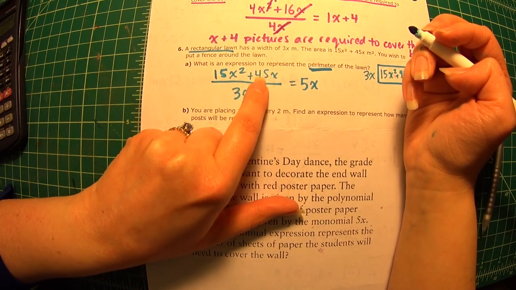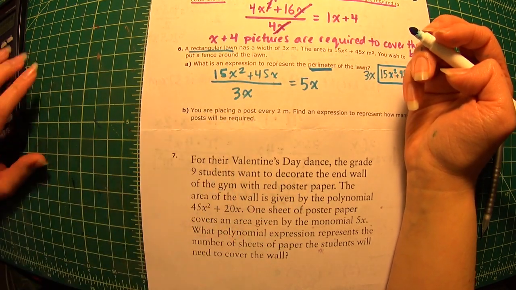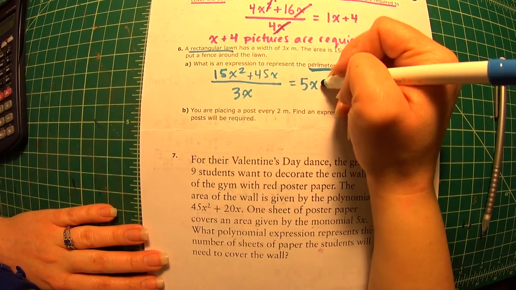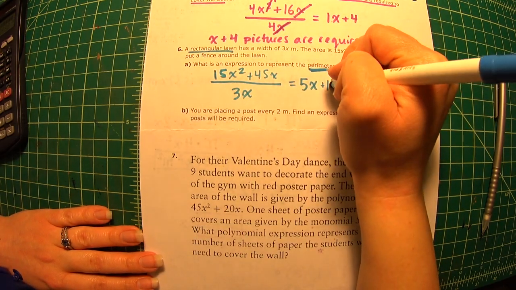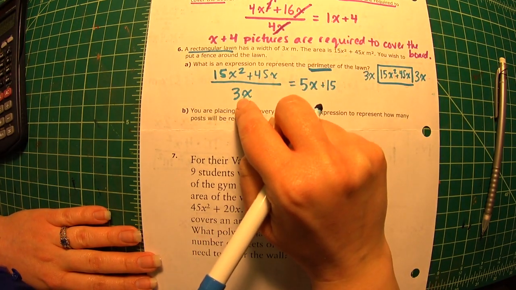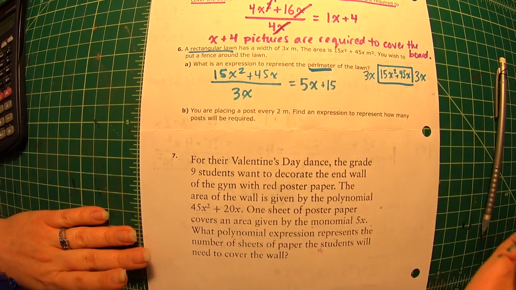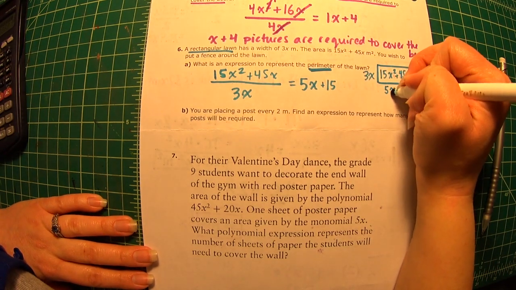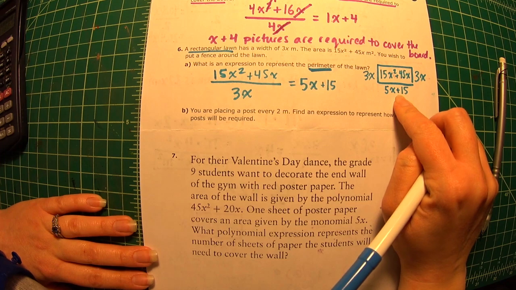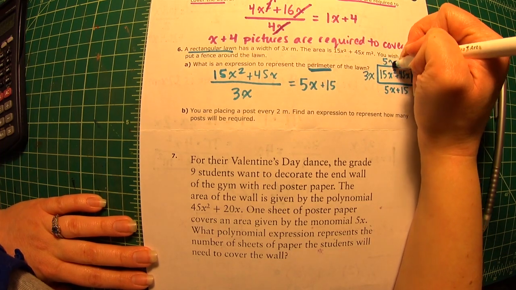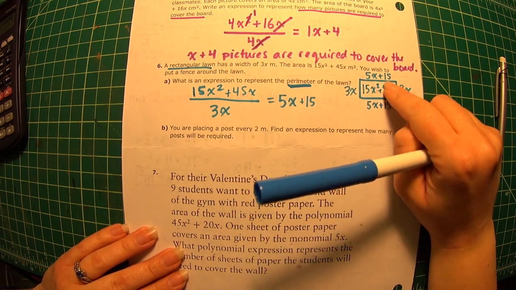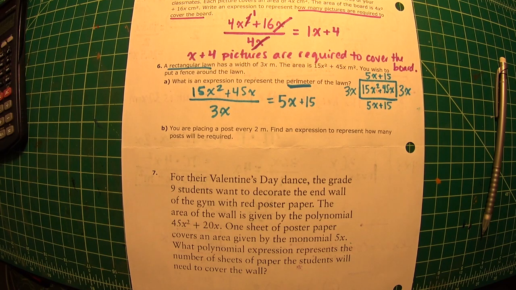And now we'll go on to the second term. 45 divided by 3 gives me positive 15 because these are both positive. And x divided by x, well, this 1x would cancel with that 1x, so I am left with no x's there. So 5x plus 15 is my length. And I know that would be the same on top of here. Okay, so now you have the measurement for every single side of this rectangular lawn.